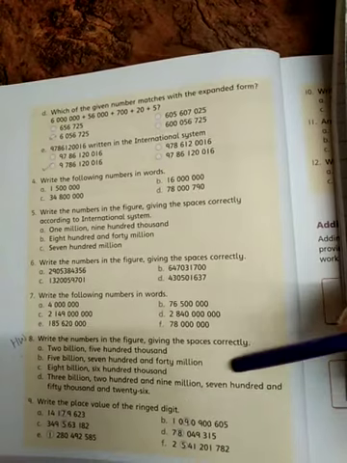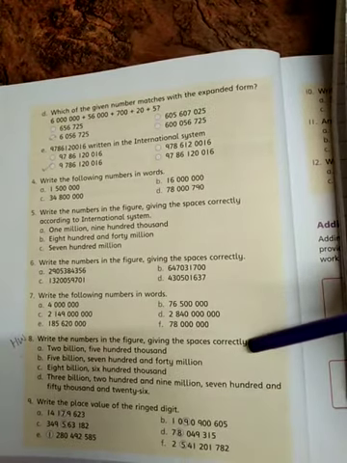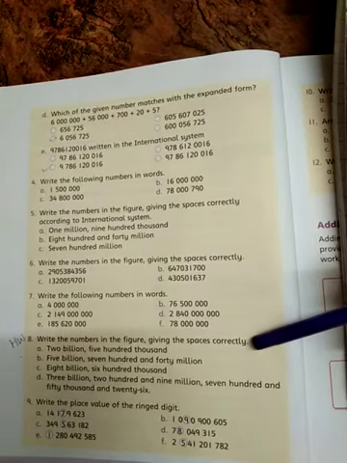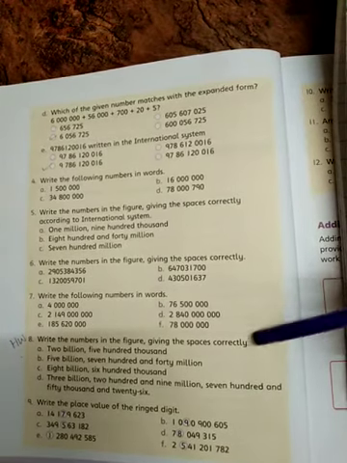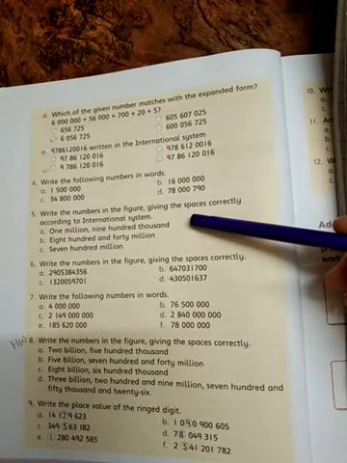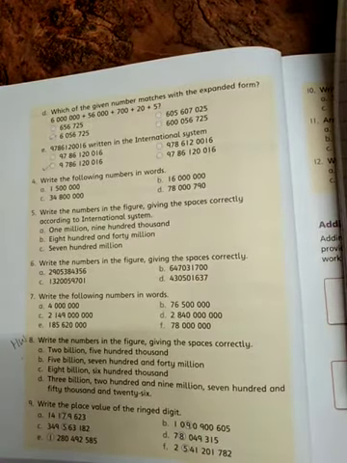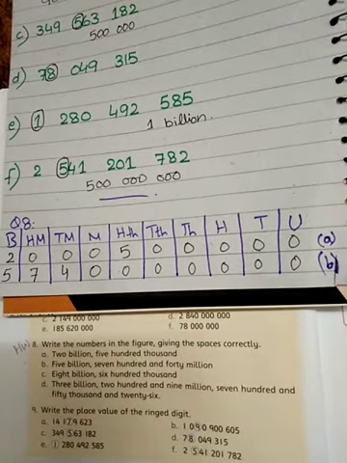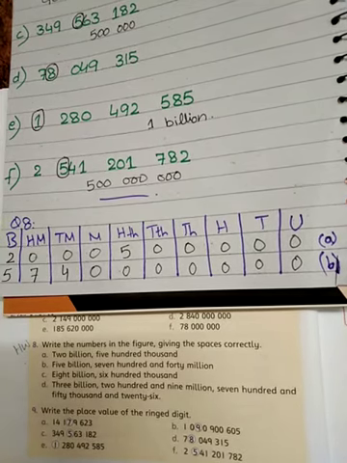Now moving on to question number 8. Write the numbers in figures giving the spaces correctly. This question will be done similarly as we have solved question number 5. So firstly we have to draw a place value chart. I have drawn a place value chart roughly to explain this question for you.